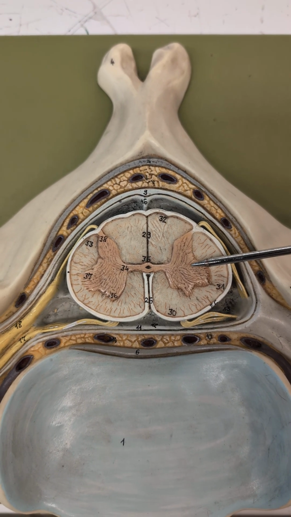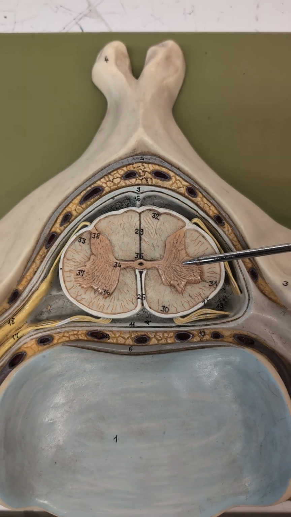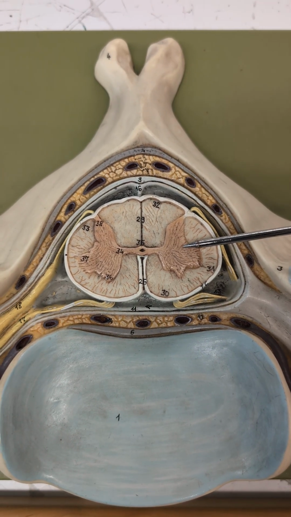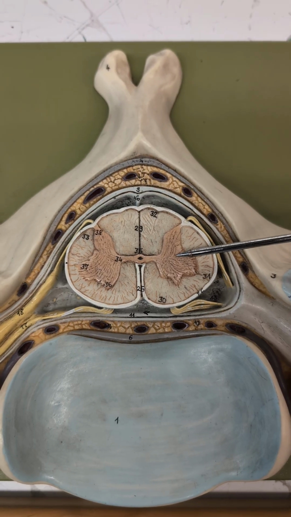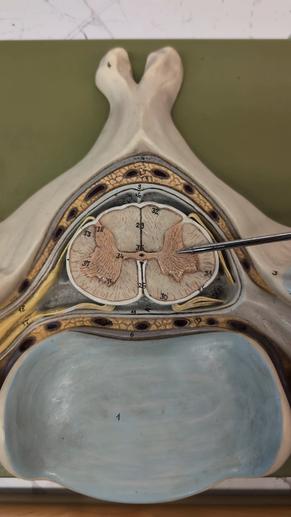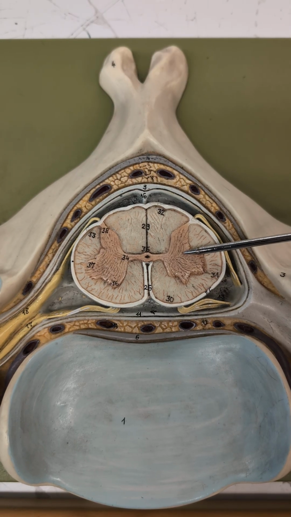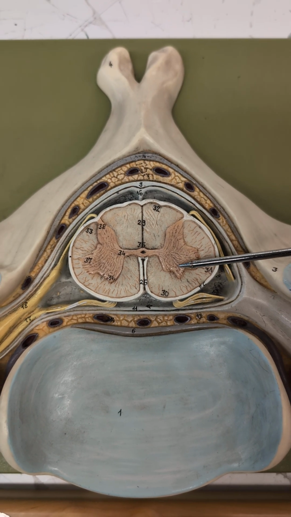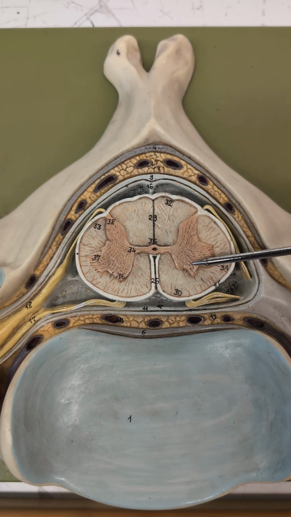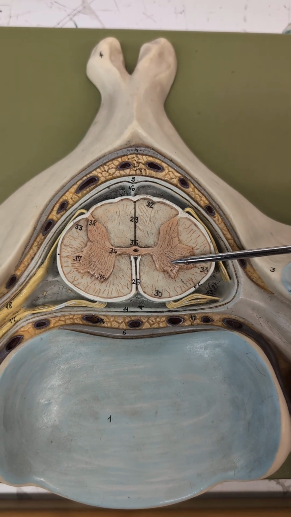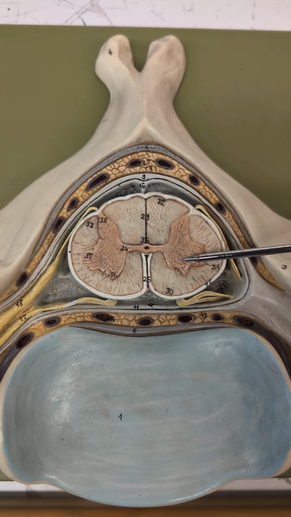Lateral horn is for visceral motor neurons. Visceral motor neurons are autonomic neurons, like sympathetic, I guess specifically sympathetic neurons. Oh, you can have parasympathetic as well. Sympathetic or parasympathetic neurons. And then in the ventral horn, we have somatic motor neurons. In the ventral horn, somatic motor.